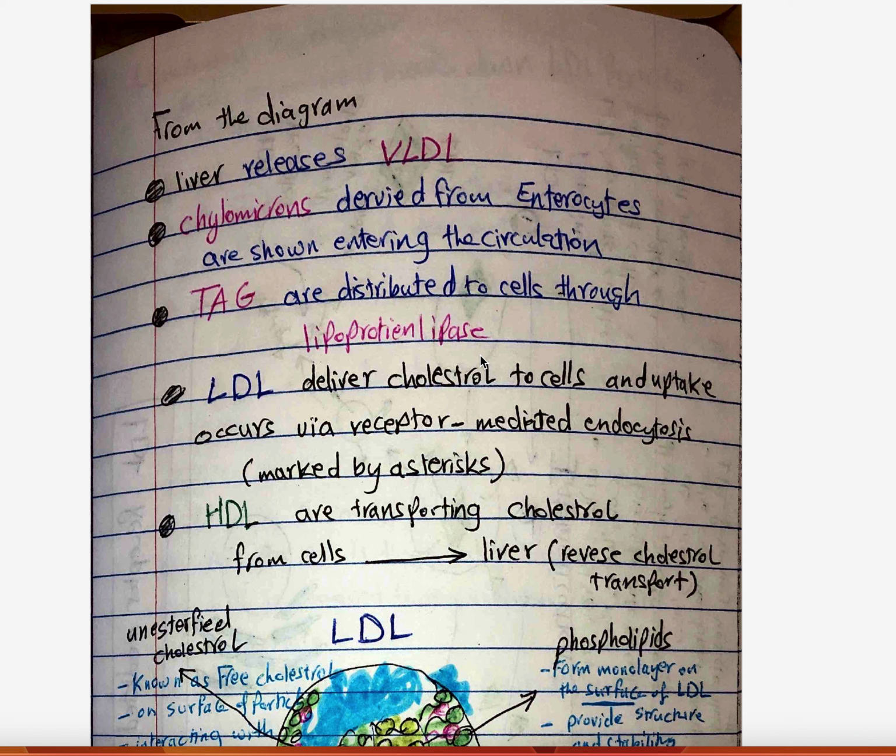Chylomicrons derived from the enterocytes are shown entering the circulation. Triacylglycerides are distributed to the cells through the lipoprotein lipase enzyme. Low density lipoproteins deliver cholesterol to the cells, and uptake occurs via receptor mediated endocytosis marked by the asterisk. High density lipoproteins are transporting cholesterol from the cells to the liver, which leads to reverse cholesterol transport.